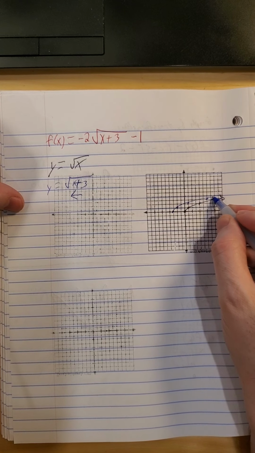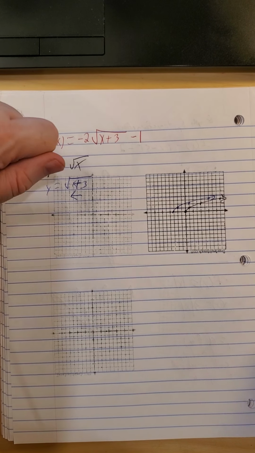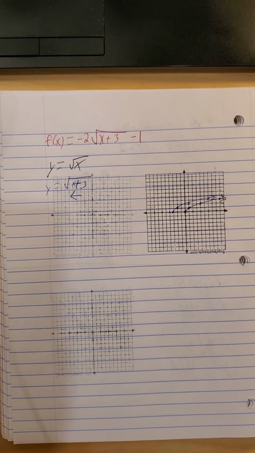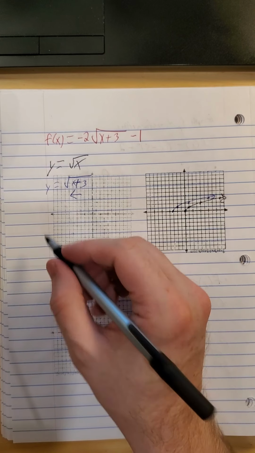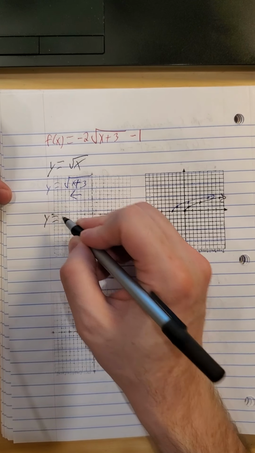So the shape didn't change at all. We just picked up the black graph and moved it to the left 3 units. So that took care of our grouping symbols. So next, we'll take care of the multiplication.